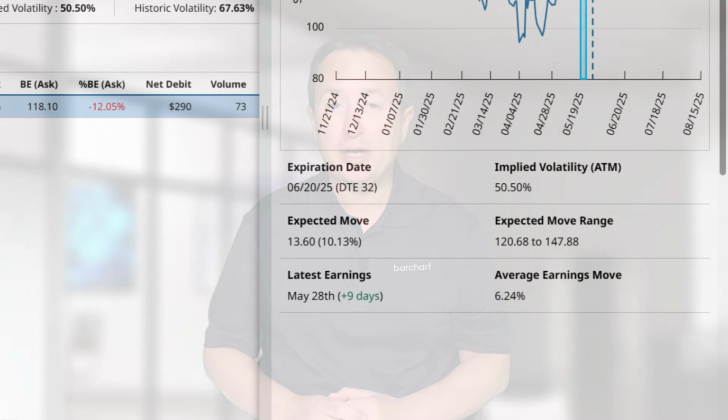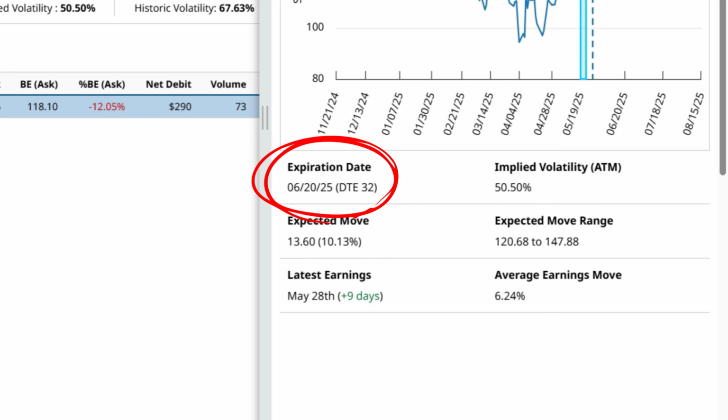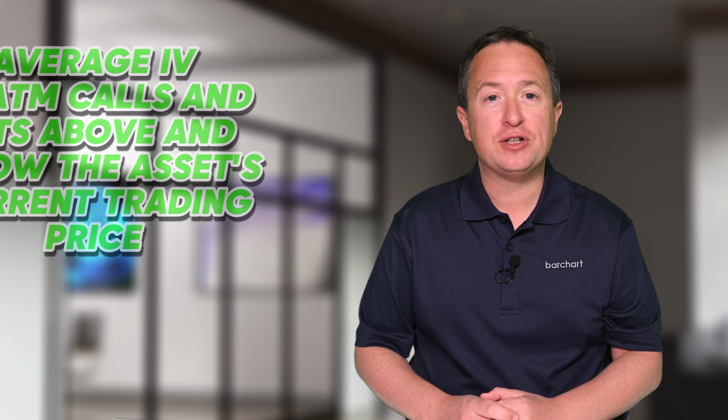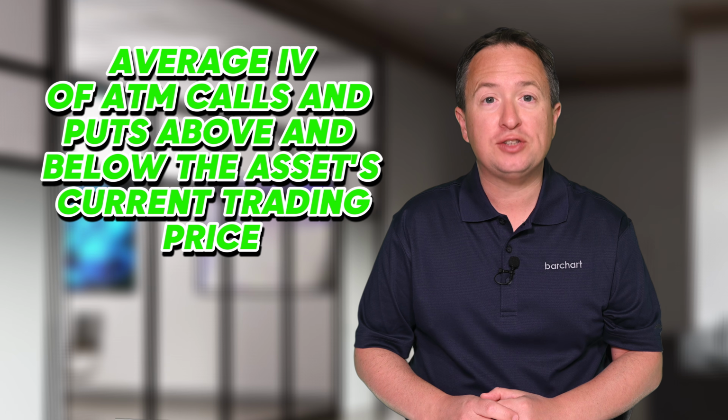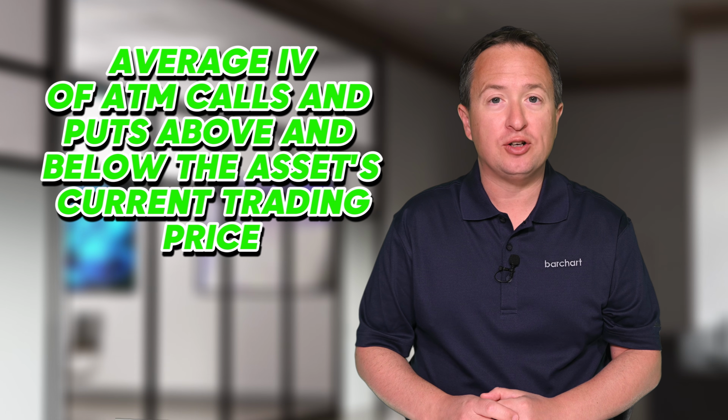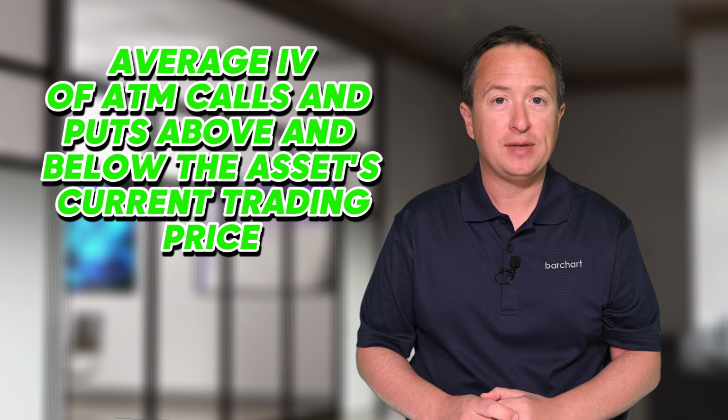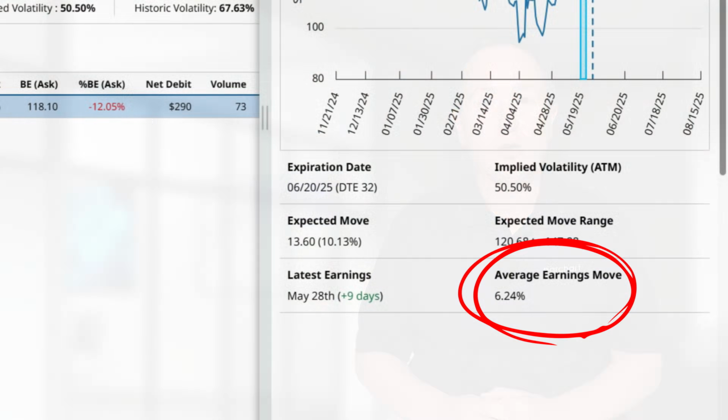You'll also find important contract details like expiration date, days to expiration or DTE, and implied volatility, which is based on the average IV of the at-the-money call and put strikes just above and below the underlying current trading price. It even includes the actual earnings move from the past 4 quarters, so you can compare real past volatility against the current projection. So how does all of this help with long put trading?